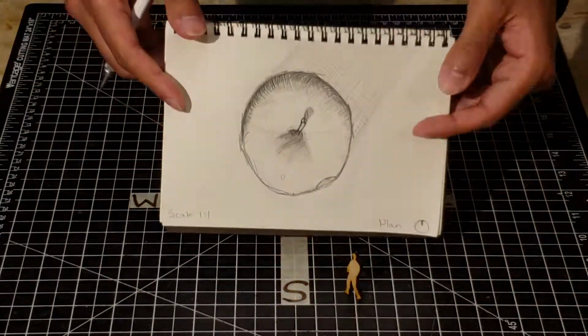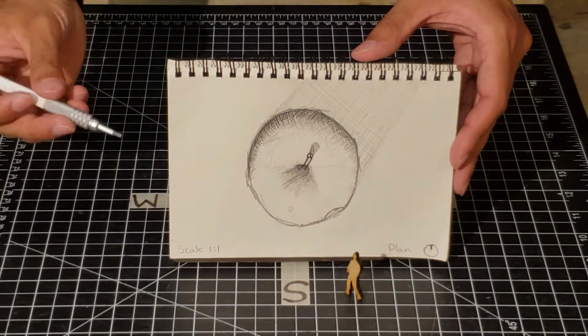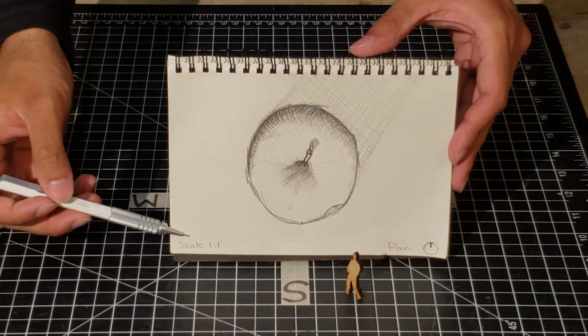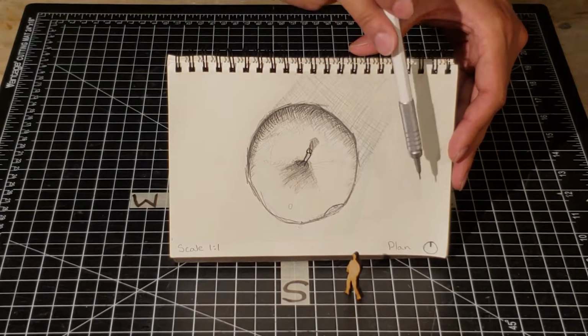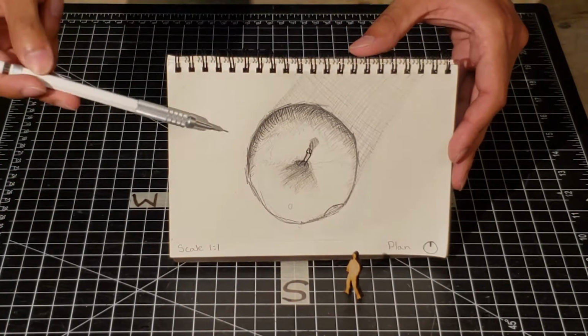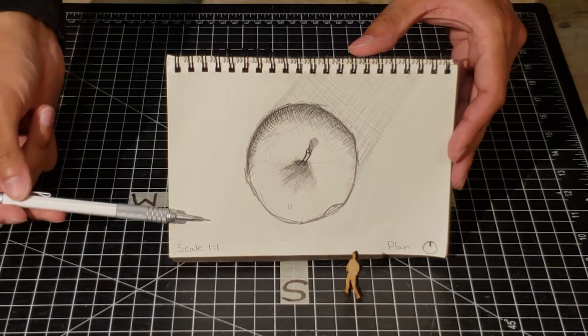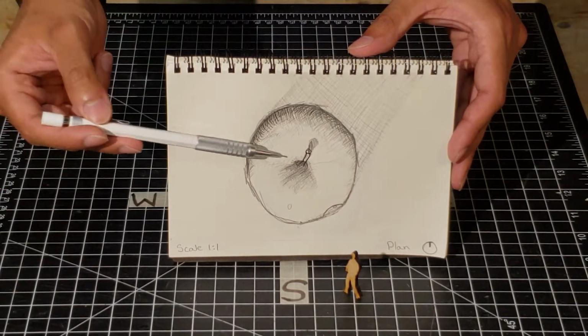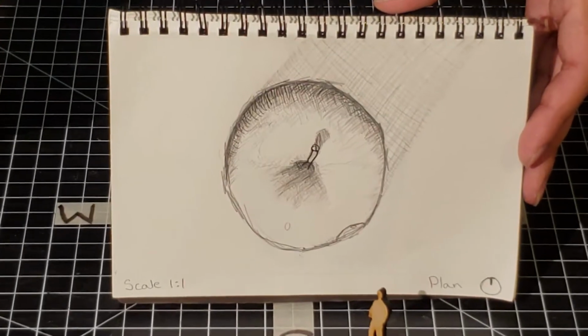This is what a plan drawing of the apple looks like on paper. Notice I've indicated the scale, the name of the drawing, and most importantly the north arrow. I've also added some light shading to indicate the direction of the sun and to show how light interacts with the surface of the apple.